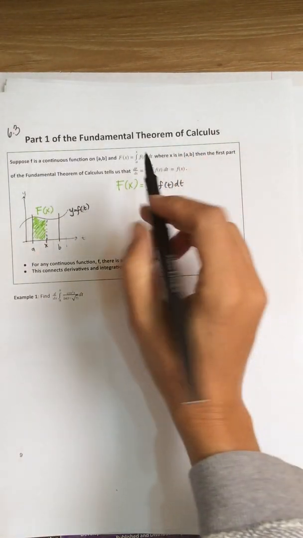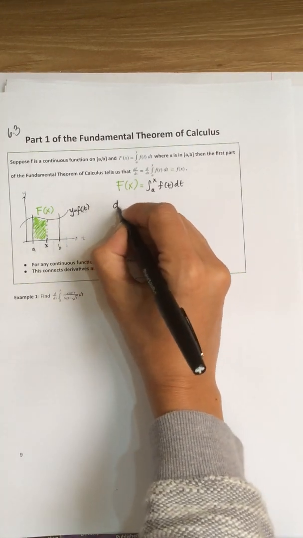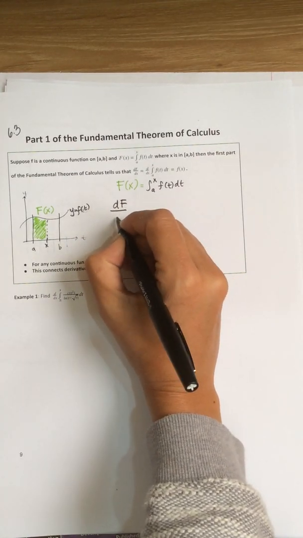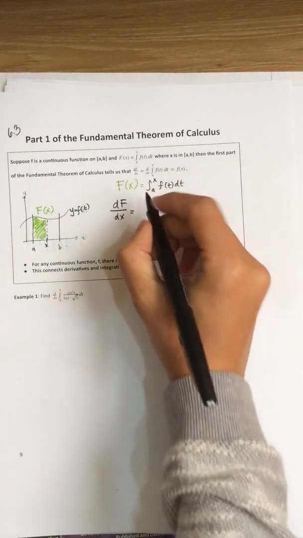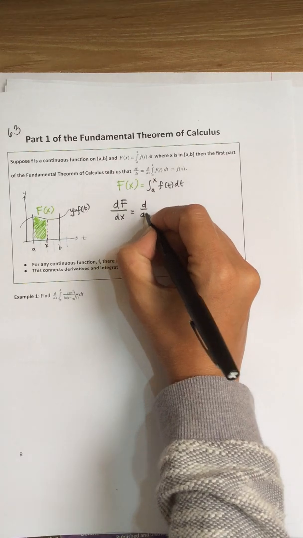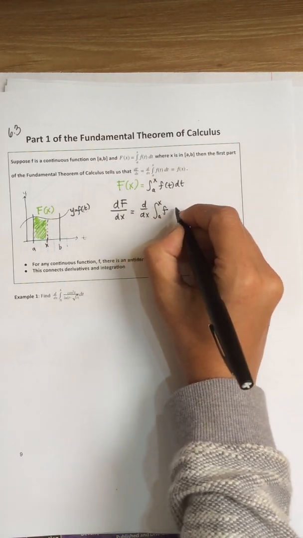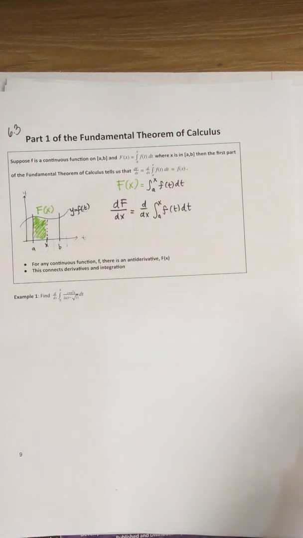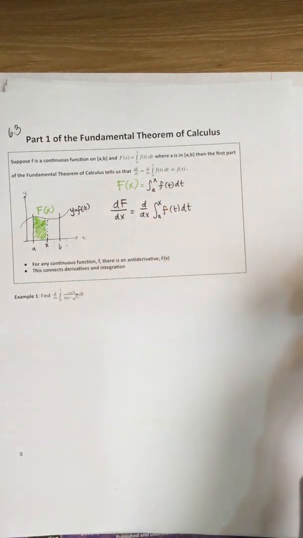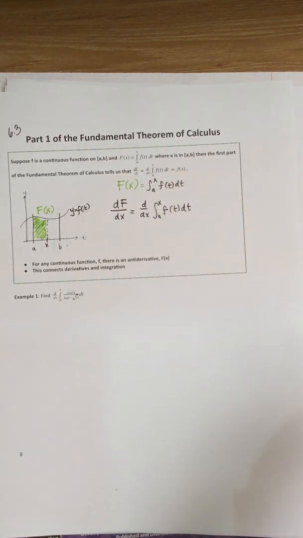Okay, now let's talk about the second part. If I take the derivative of capital F, the first part of this fundamental theorem of calculus is saying that is equal to the derivative of this integral. Cool. Well, how do you find the derivative of that integral, right? Well, how is that helpful? I don't know how to find the derivative of an integral. Well, that's what this last part is telling us.